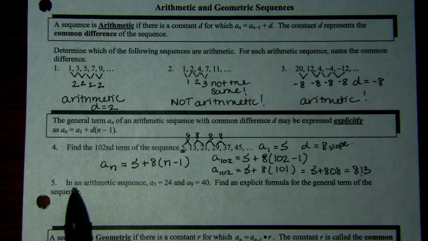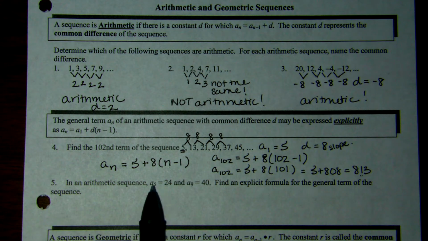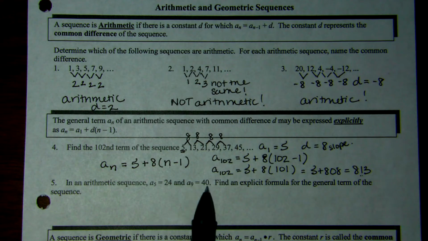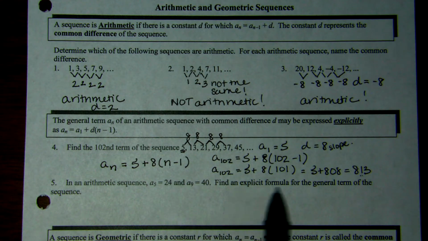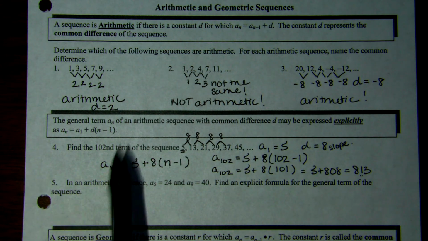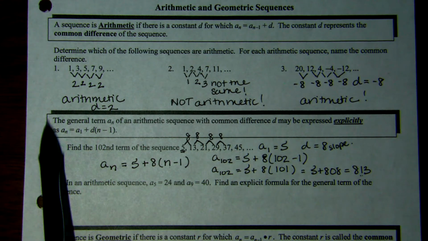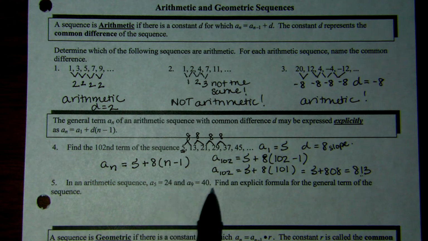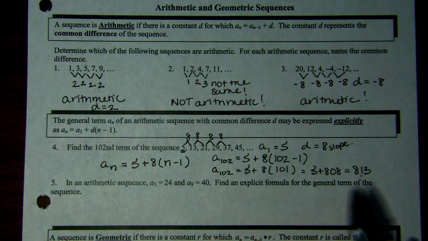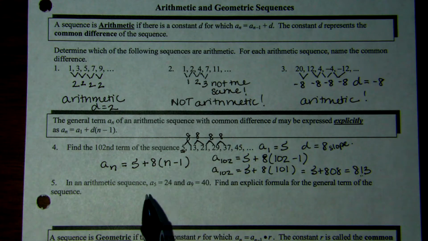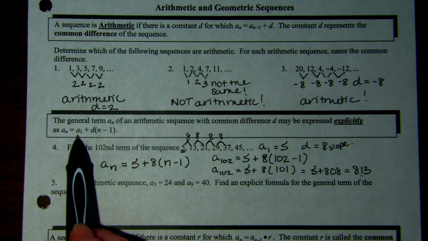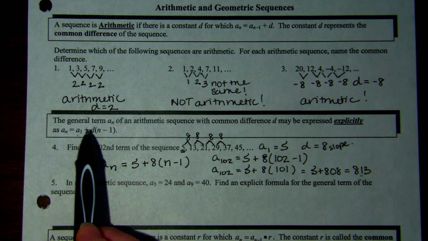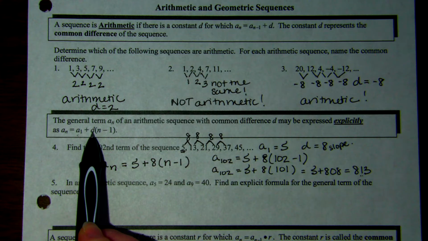All right, in number 5, they have given us an arithmetic sequence with a 5th term of 24 and a 9th term of 40. And they want us to find an explicit formula for the general term of the sequence. So they want us to write this equation right here, okay? And so, again, 5th term of 24 and 9th term of 40. We need to write the formula, we need the first term, and we also need our common difference. Those are the two things we have to find.